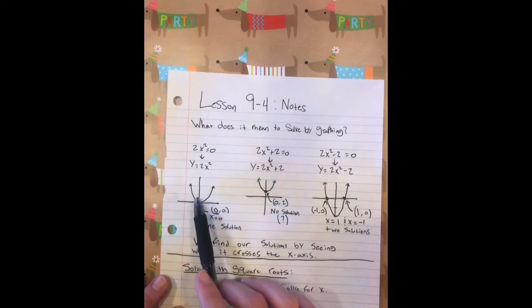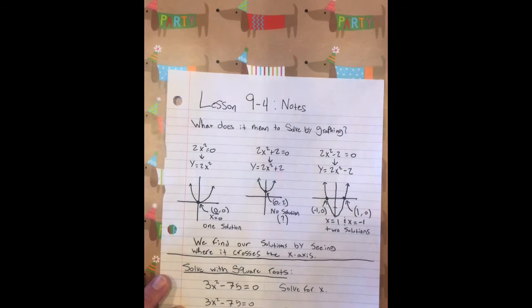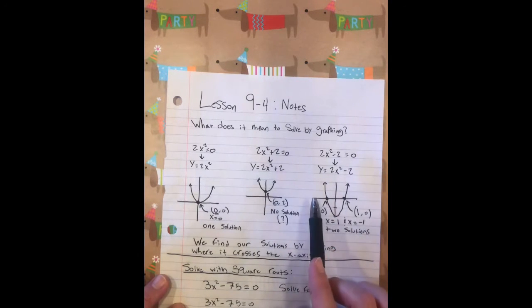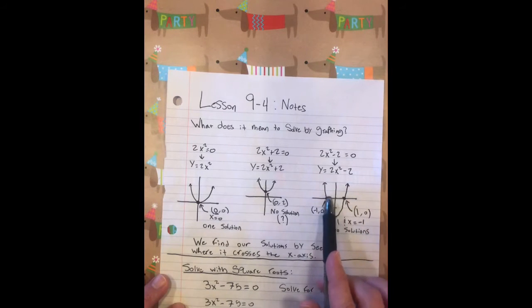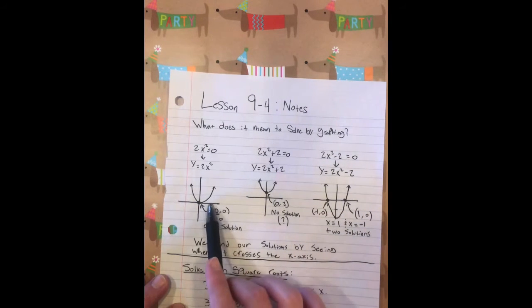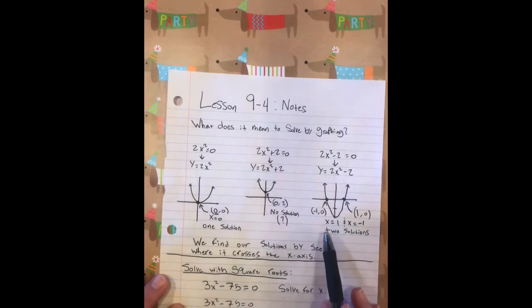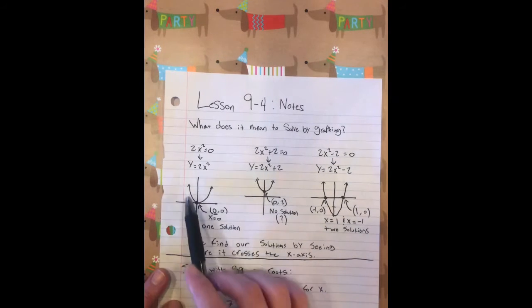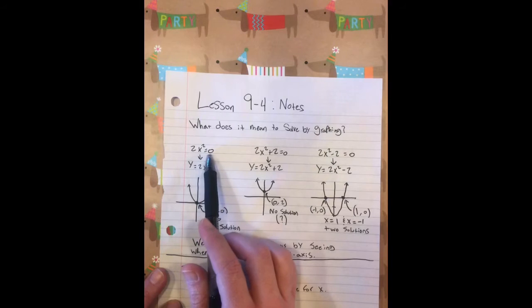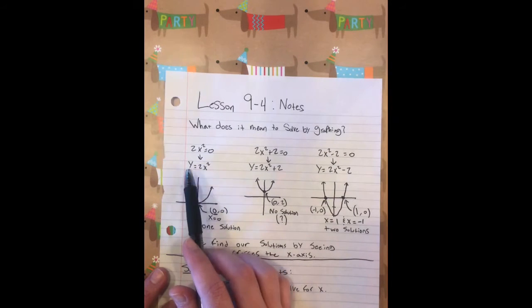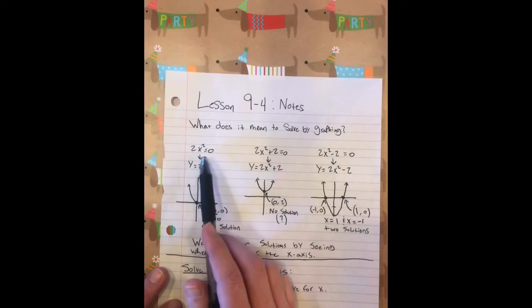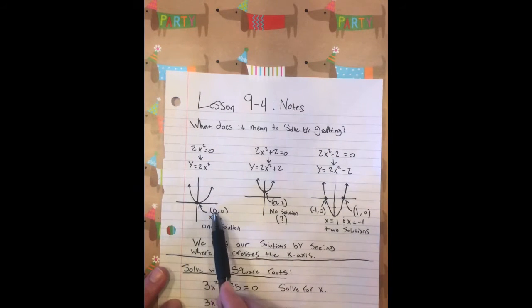So if you're looking at your lesson, they give you 3 examples, okay? When we're solving for x, we're actually solving for when it crosses the x-axis, okay? So how many times it crosses the x-axis, if it crosses the x-axis, and what points it crosses at. So the first example, 2x squared equals 0. You would actually graph y equals 2x squared, so we substitute out 0 for y, and we get this graph.